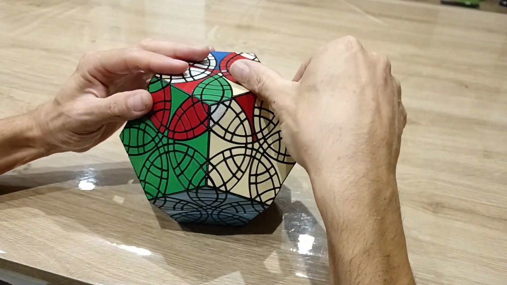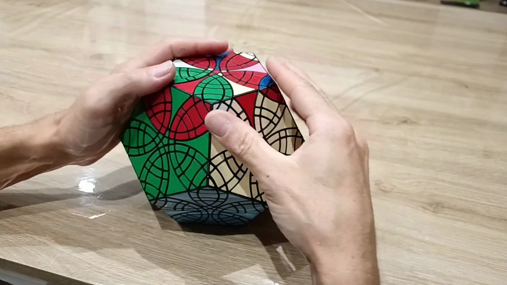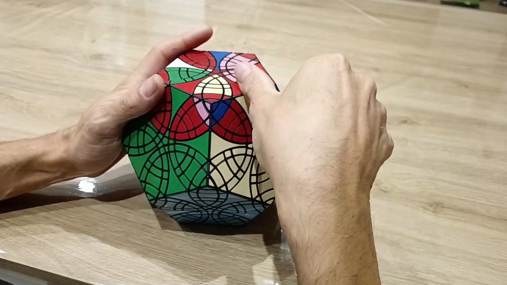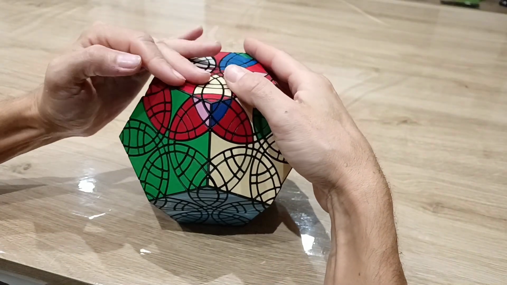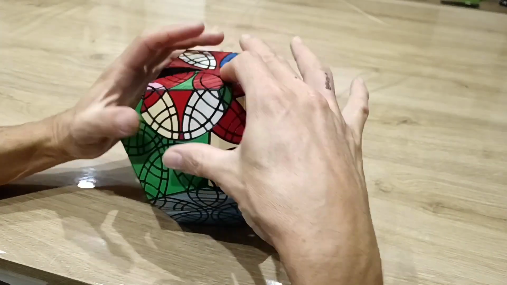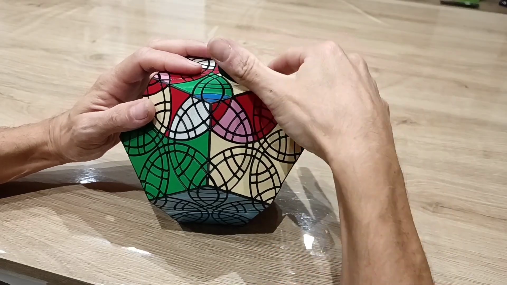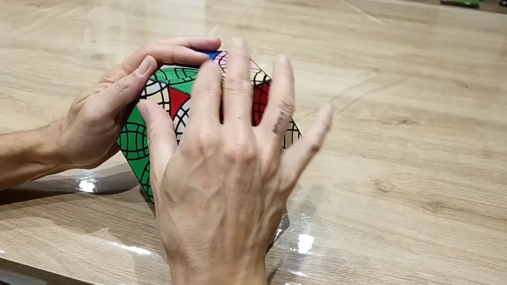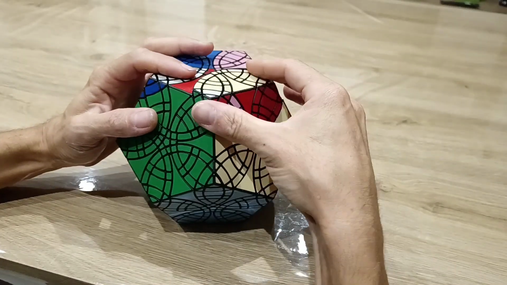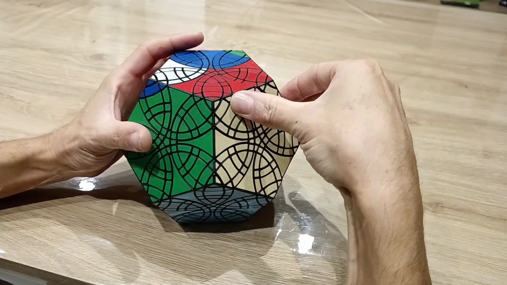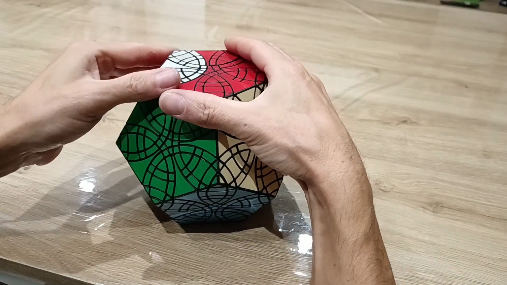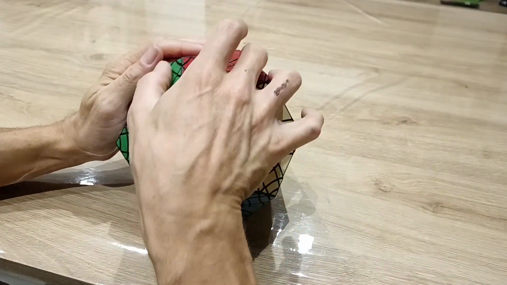I'm doing my setups and doing another 3 rotations of this corner, 1, 1, 1, 1, 1, 2, 2, 2, 2, 2, then 3, 3, 3, 3, and 3.